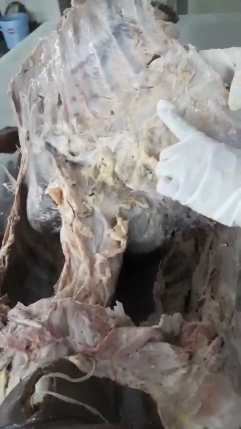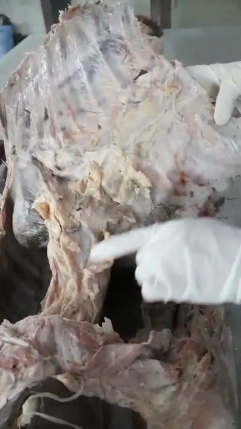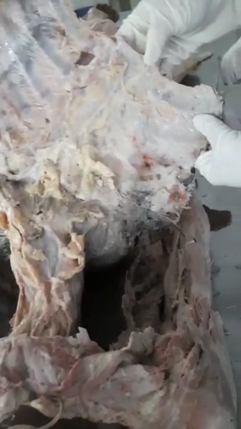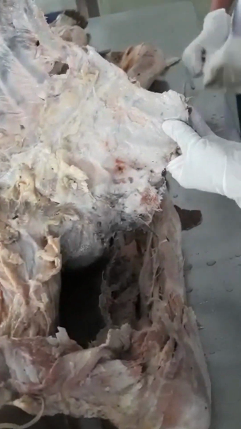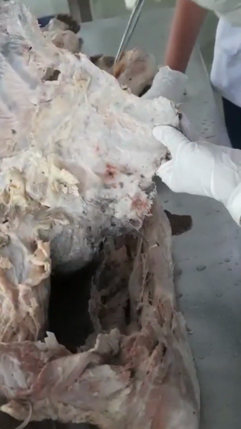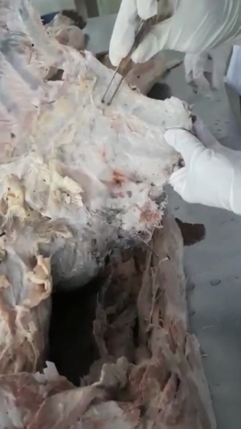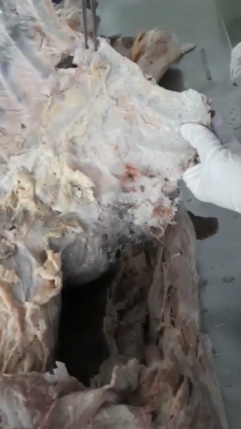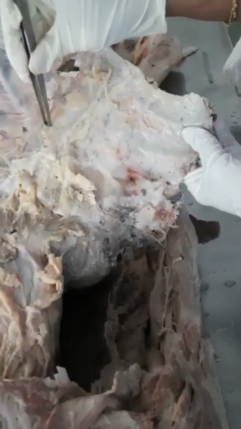This is the body of the sternum. Here the sternopericardial ligaments are attached. 1 centimeter from the sternal margin, you are able to see the internal thoracic artery and internal thoracic vein. These are the internal thoracic vessels.